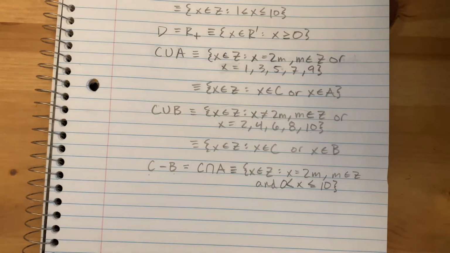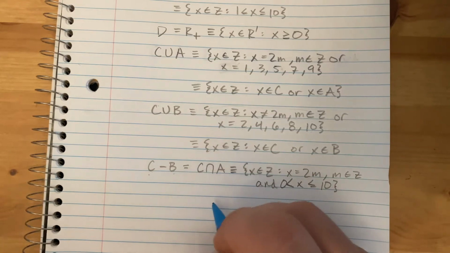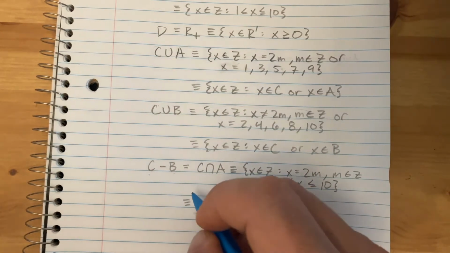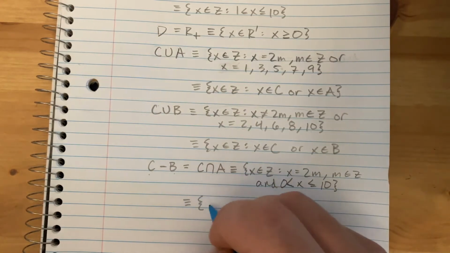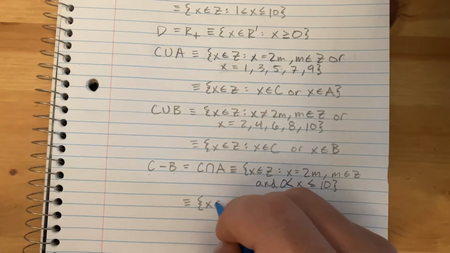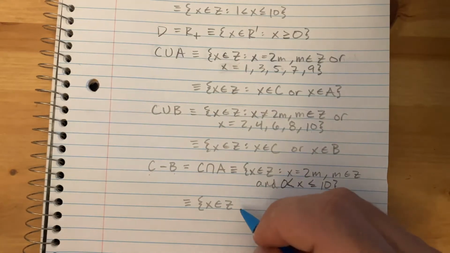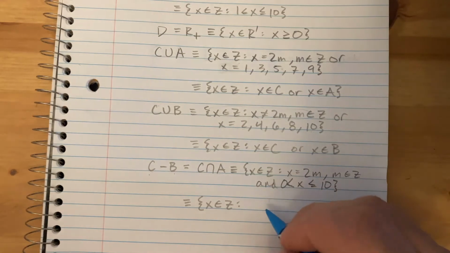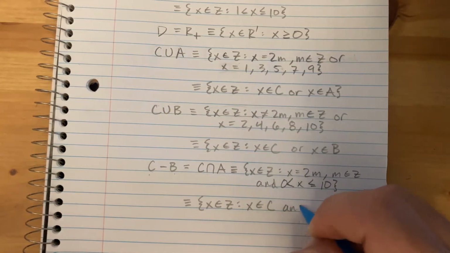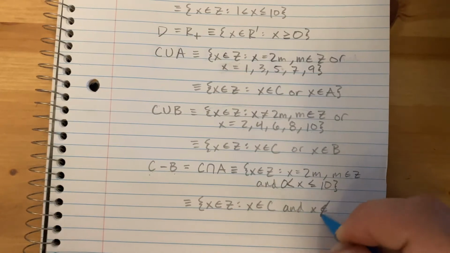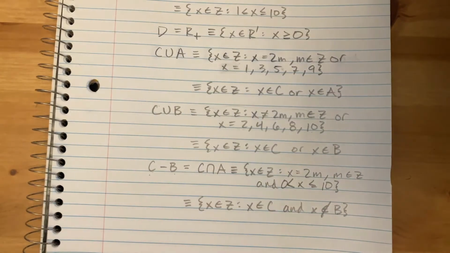So we can do it that way, or we can just use the definition of the operation minus. This is also defined as the set of x's that are elements of the set of integers such that x is an element of C and x is not an element of B. That'd be another way to describe it.